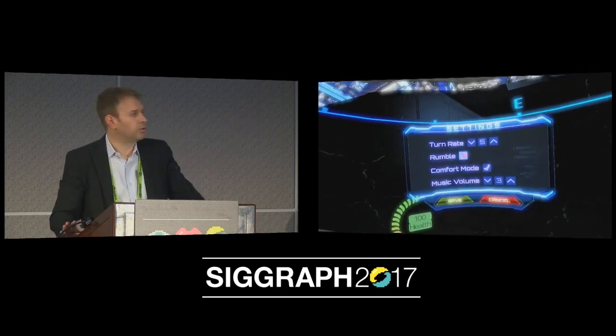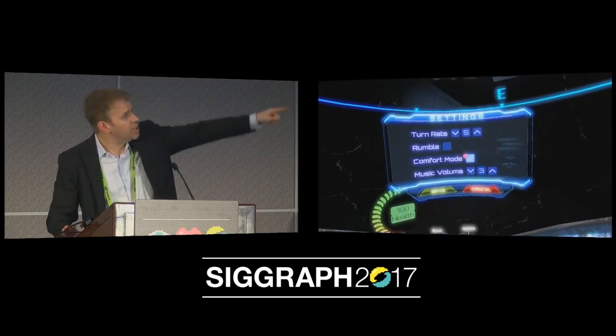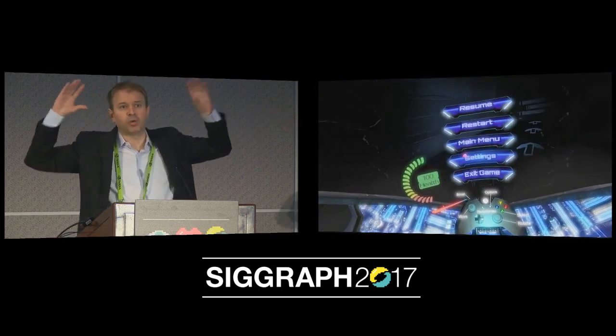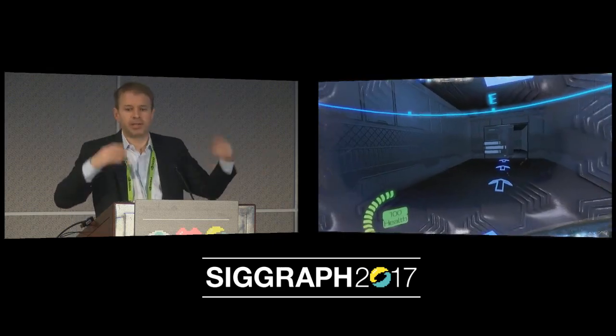So, like in a typical game, you can control those things. Some people are immune to motion sickness and they don't like that dynamic rest frame, so we allow them to turn it off.